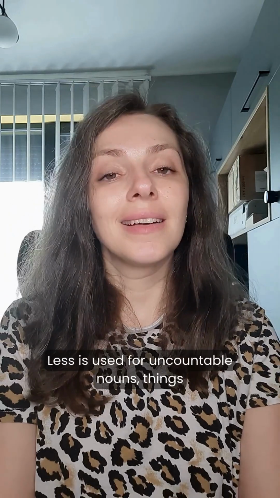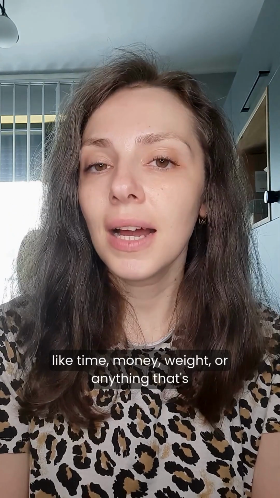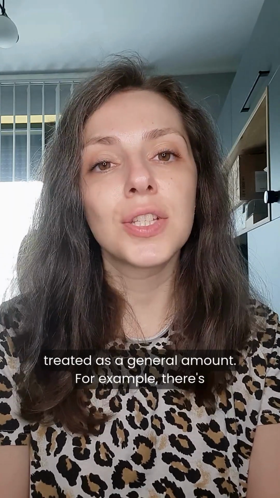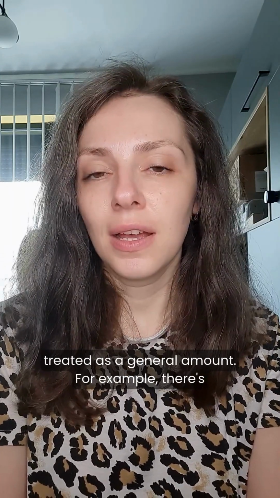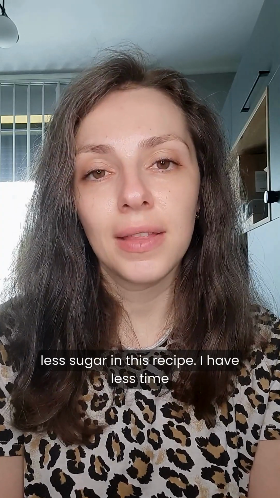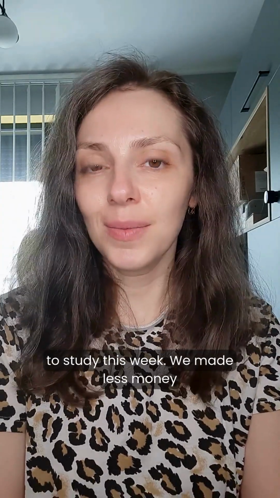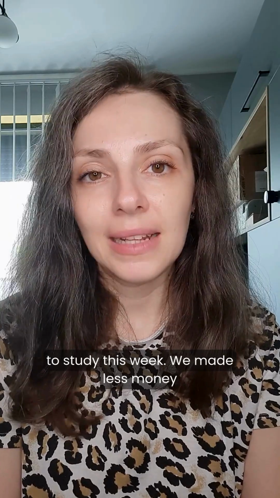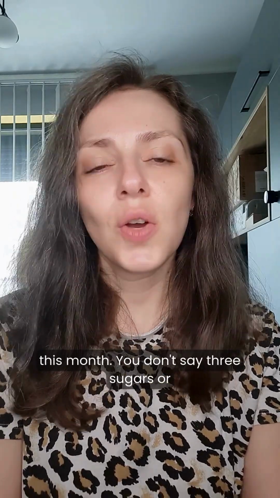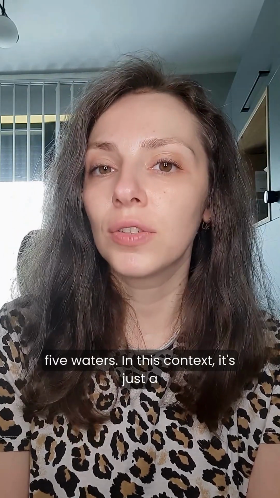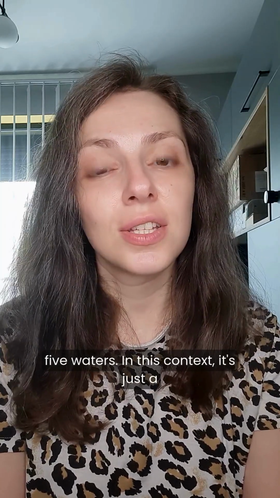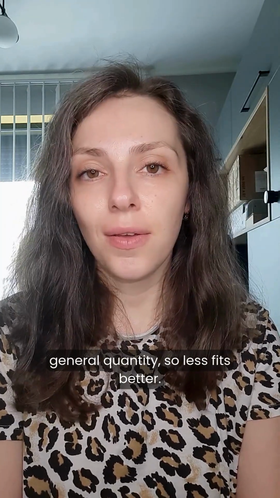Less is used for uncountable nouns, things like time, money, weight, or anything that's treated as a general amount. For example, there's less sugar in this recipe. I have less time to study this week. We made less money this month. You don't say 3 sugars or 5 waters. In this context, it's just a general quantity, so less fits better.